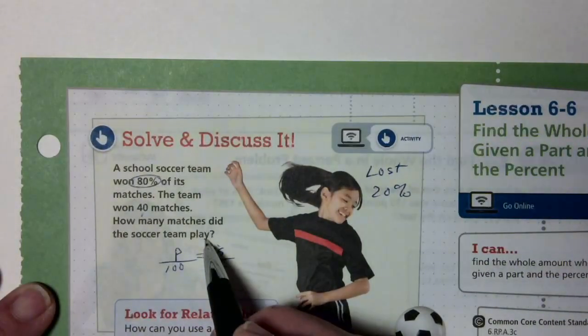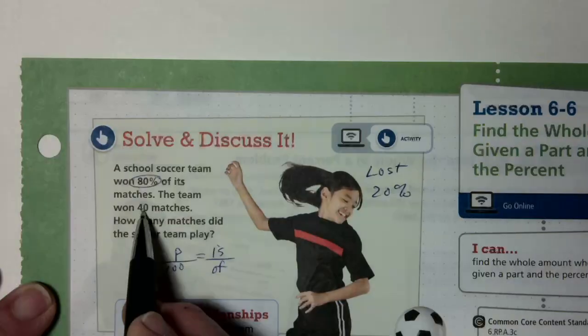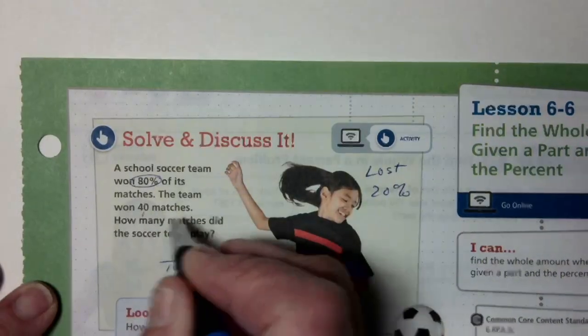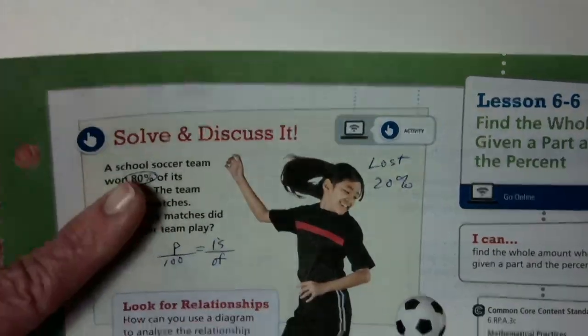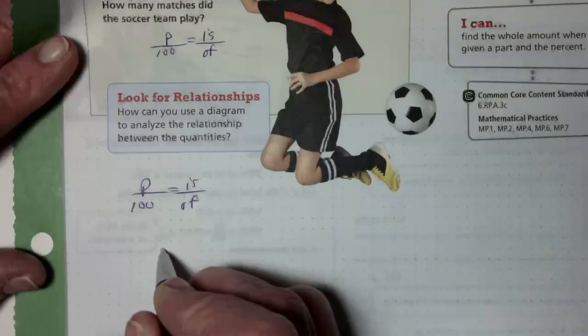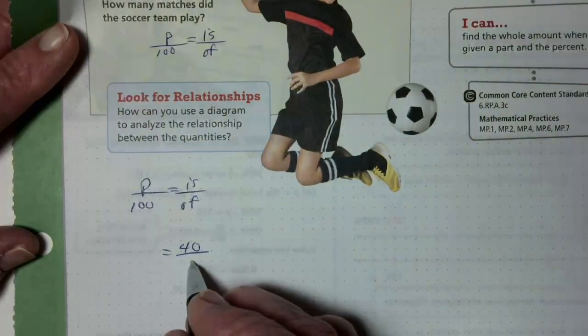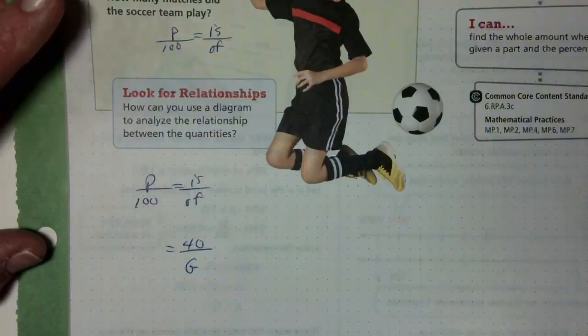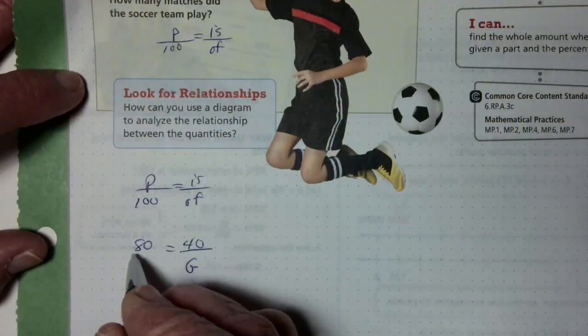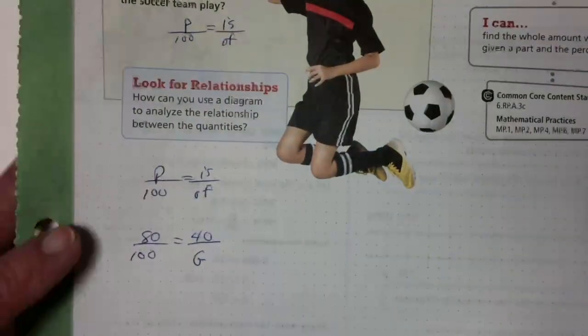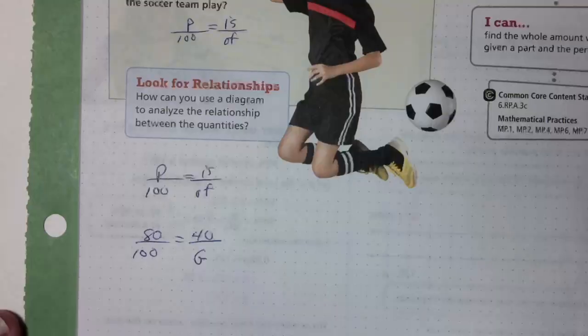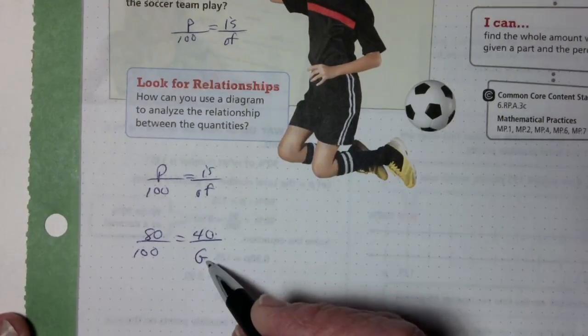Well, play would be the total, and this would be the part. So 40 is an is. So 40 has got to go in the is position, and we're looking for how many games they actually played. And our percent was 80. So 80%, P over 100 equals is over total games.